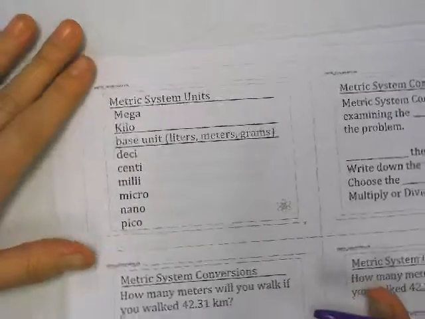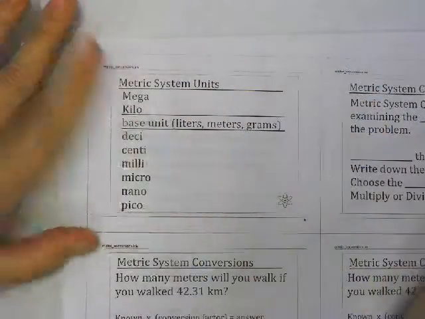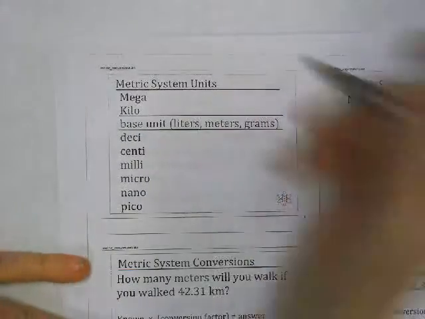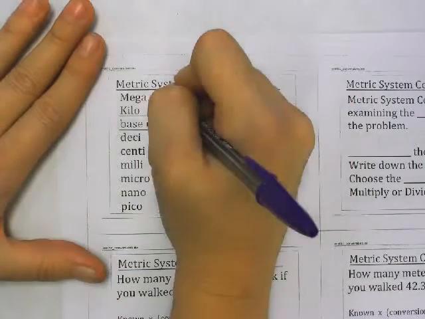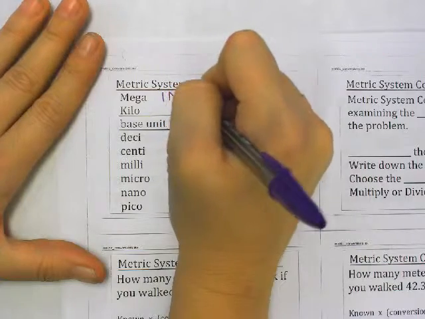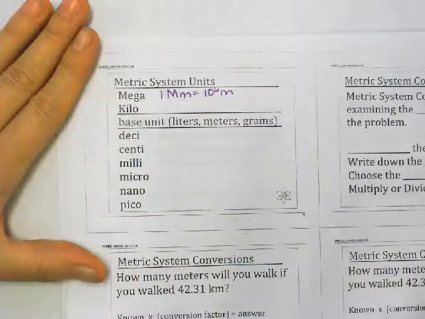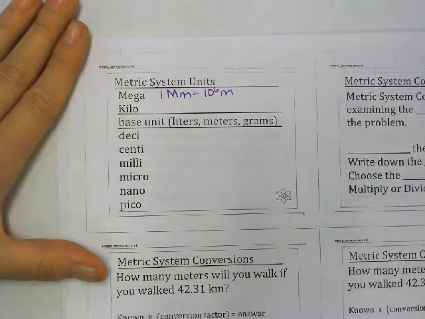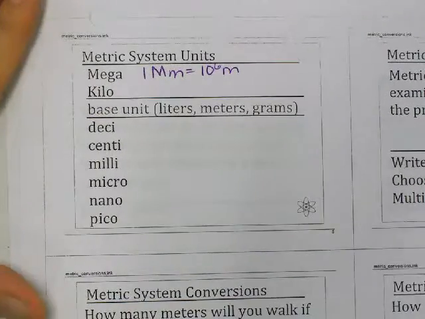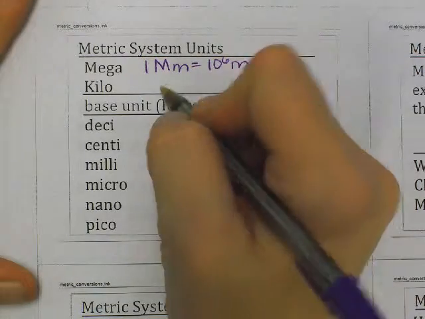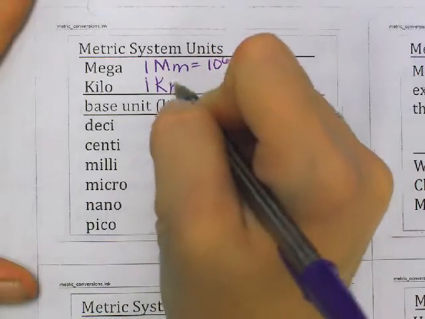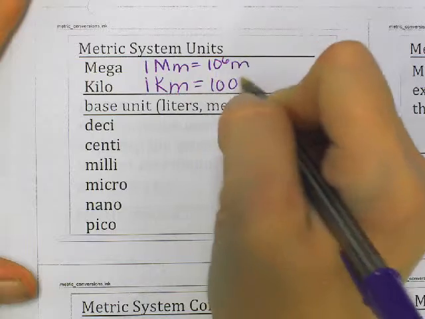Flip to the next one. This chart is going to be really important to you guys. This shows all of our statements. All right, so you're going to want to copy these down so that you have them. Mega means a million, so 1 megameter is 10 to the 6th meters. We're going to use capital M for mega. Kilometer, that's something you guys should be familiar with. 1 kilometer is 1,000 meters.